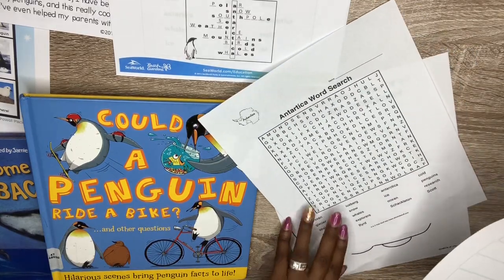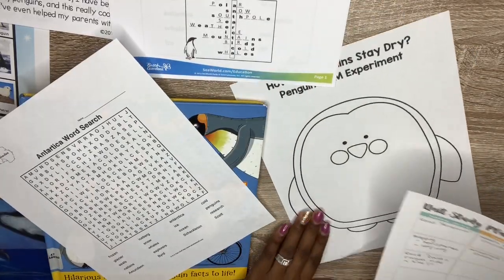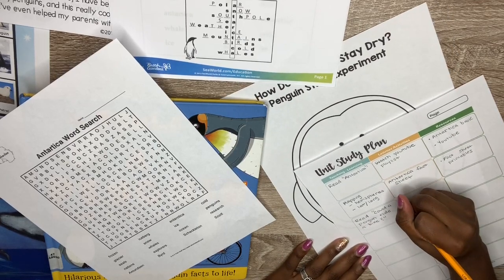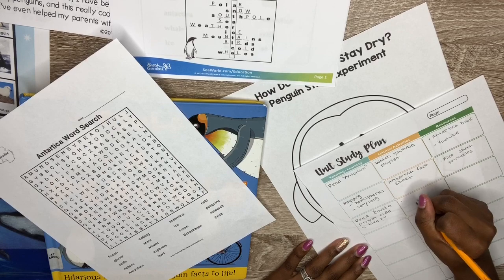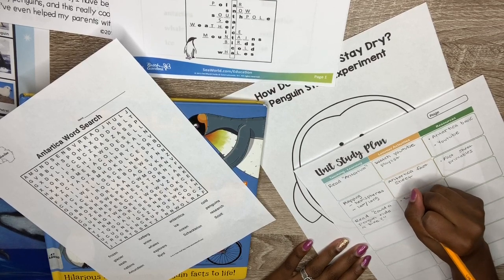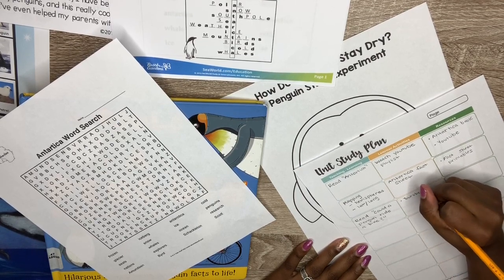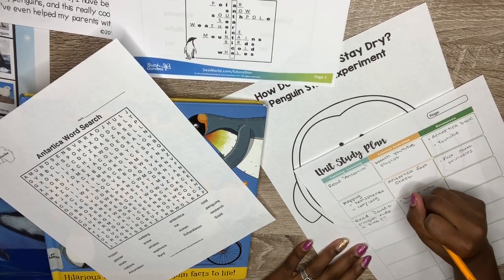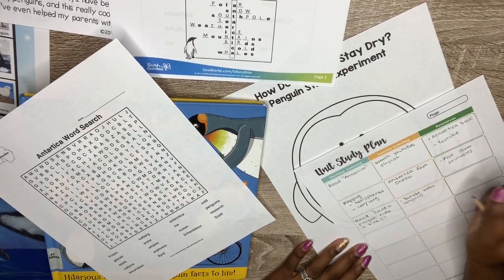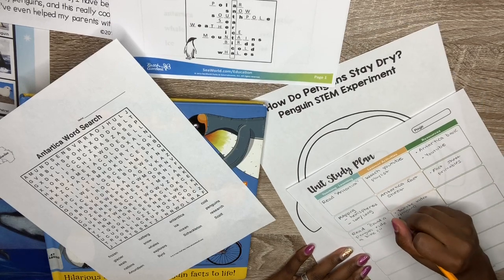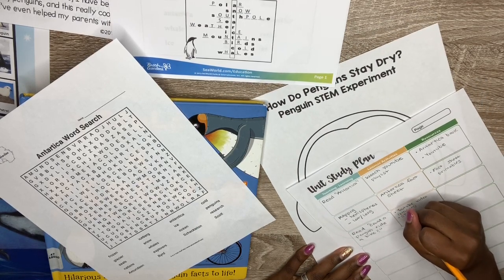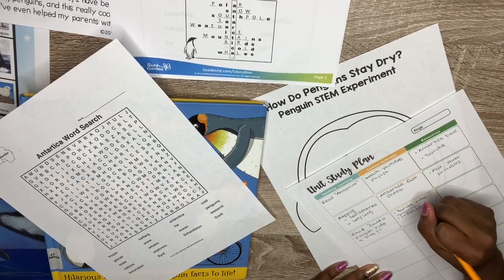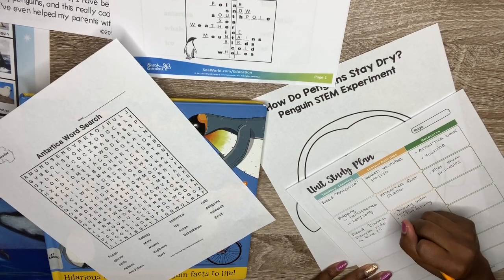For learner activities, there's a YouTube video on penguins. We're going to do the STEM activity and the word search.